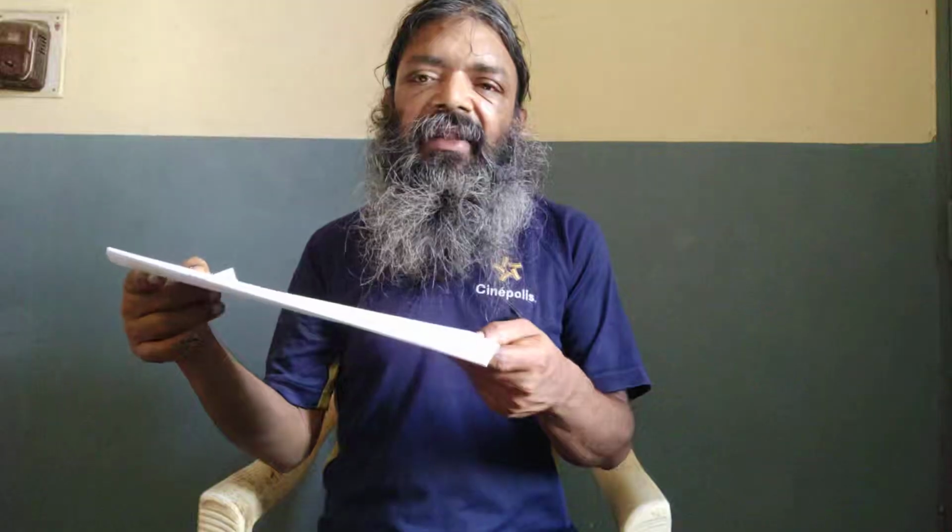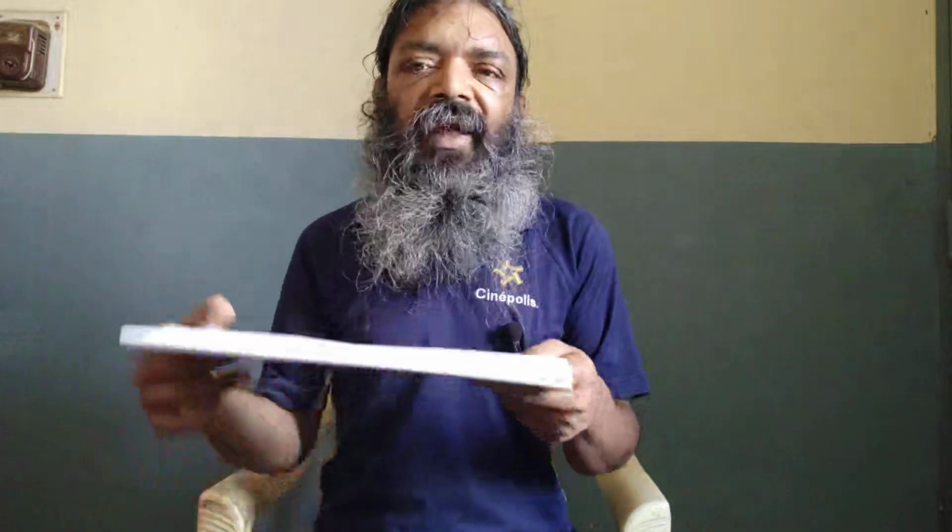When I'm trying to find the surface area of a rectangle, this rectangle can lie in 3D space. If it is lying in 3D space, consider this is xy plane and this is the height. Okay, this is x-axis, this is y-axis, and this is z-axis. This is somewhere in 3D, and this is xy plane.